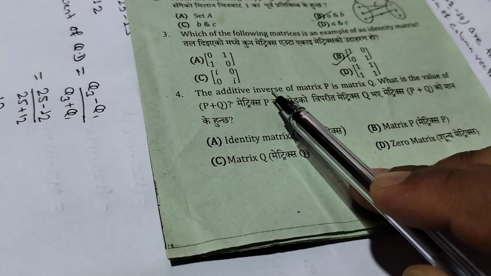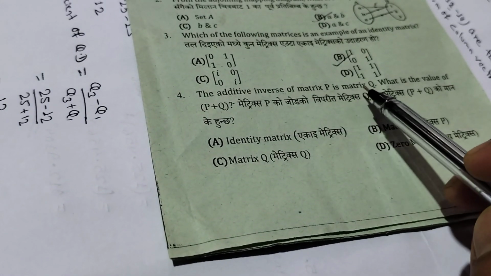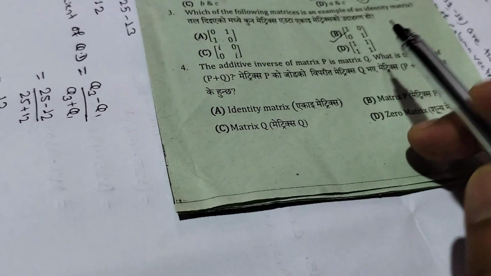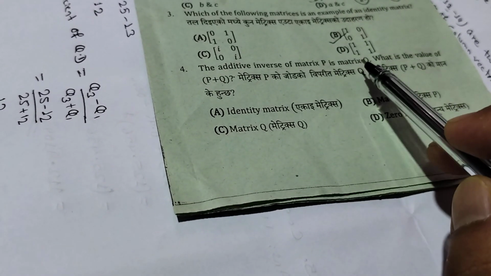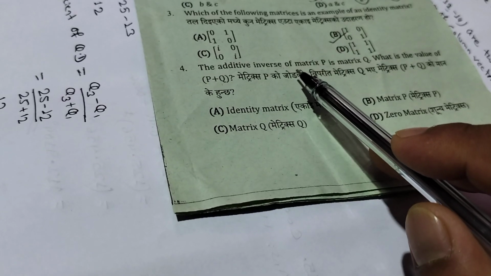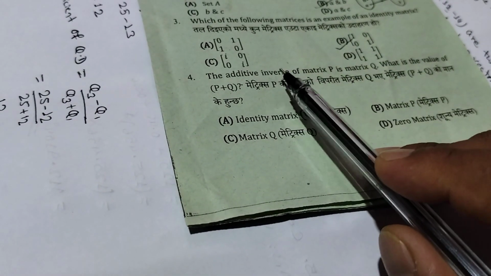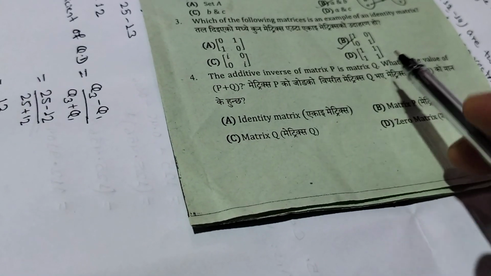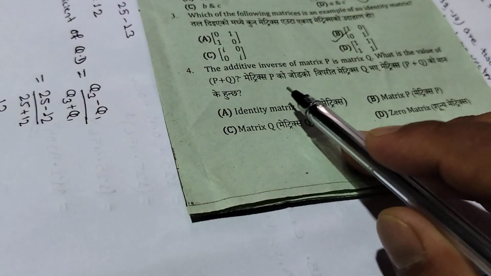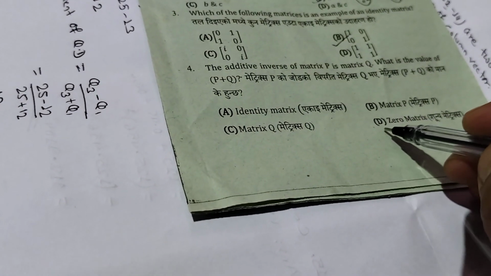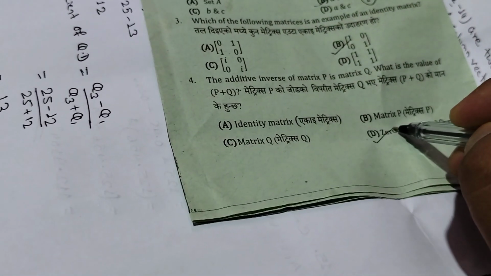Then in question number 4, the additive inverse of matrix P is matrix Q. What is the value of P plus Q? If P and Q are additive inverses of each other, then the sum of P and Q should be the null matrix, that is 0 matrix. Option D is the correct answer.